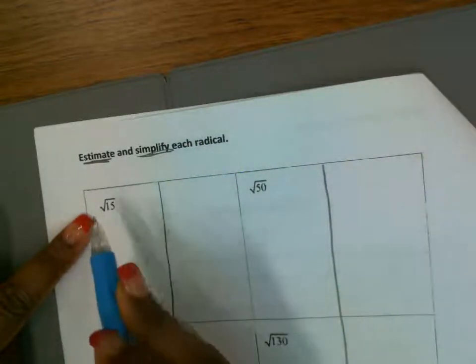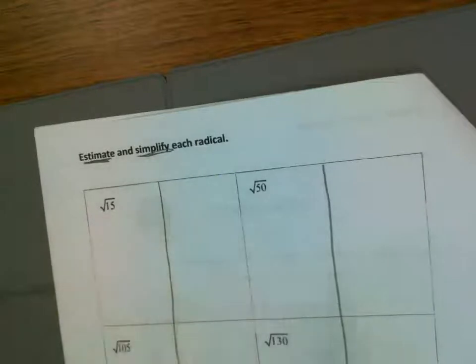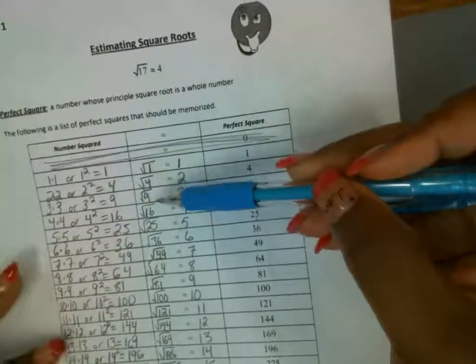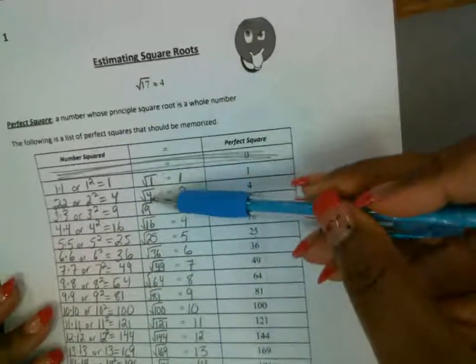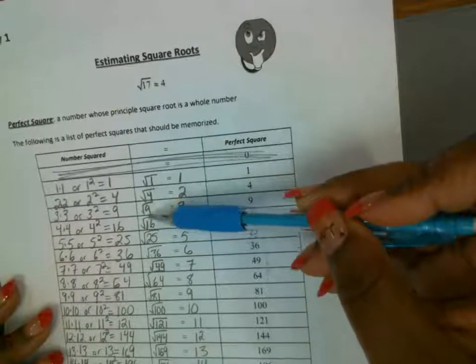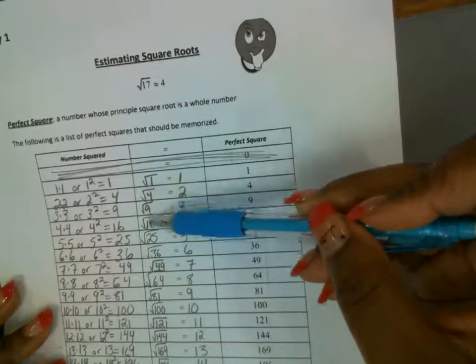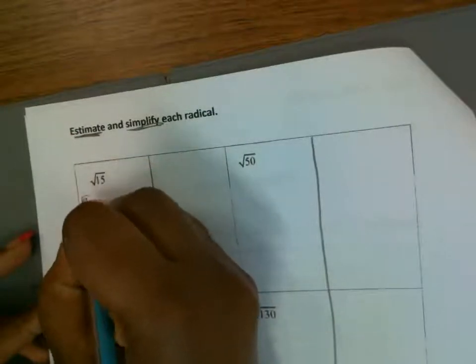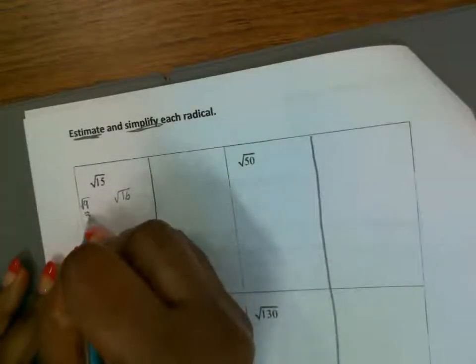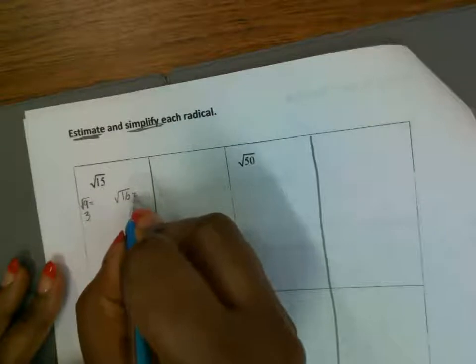So in order to estimate the square root of 15, we're going to use our perfect squares. Let's go back to the front page and see which of these perfect squares the square root of 15 is in between. The square root of 15 is in between the square root of 9 and the square root of 16. 15 falls between these two perfect squares. So that's what I'm going to write on my paper: the square root of 9 and the square root of 16. The square root of 9 is equal to 3, and the square root of 16 is equal to 4.